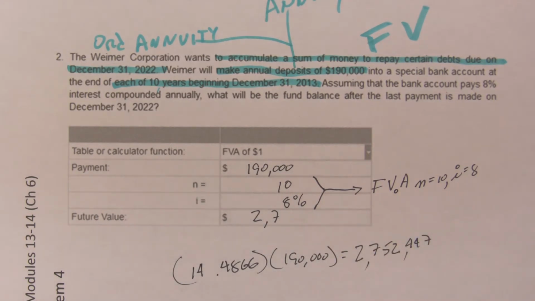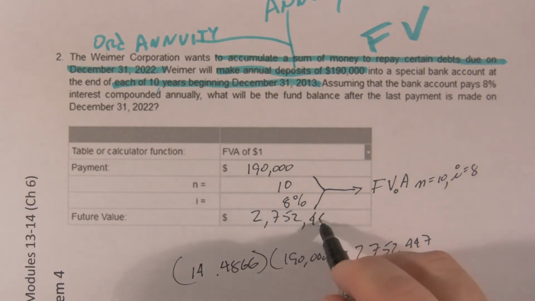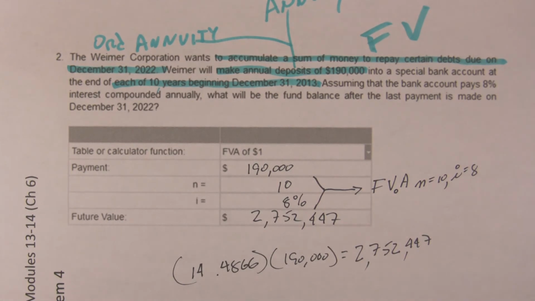And that's the future value of $190,000 deposited 10 times at 8% at the end of a year, each year. Future value. That's the financial planning number. That's the number that you use if you want to know how much money you're going to accumulate if you save this much every year, etc., etc. It's the number that people do for planning for retirement and things like that. And companies do for planning to retire debt.